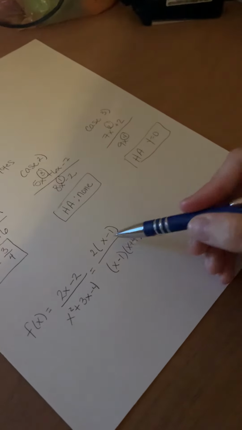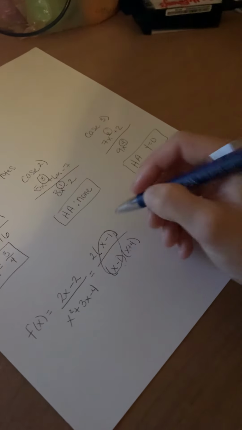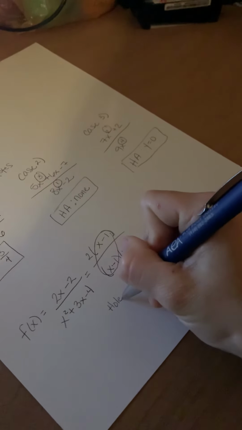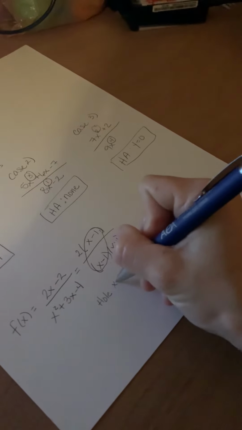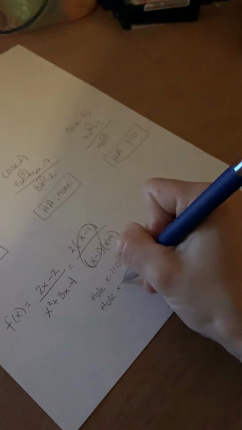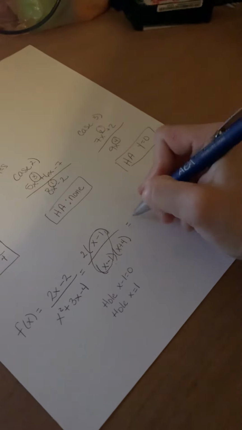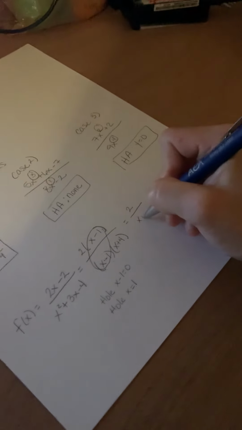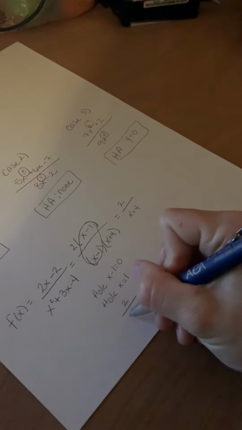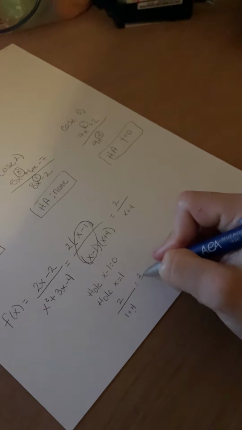This time, I have a common factor in the numerator and the denominator. When that happens, x minus 1 no longer is a vertical asymptote. We actually have a hole at this point. So there will be a hole at x minus 1 equals 0, which means there is a hole at x equals 1. What you would do is you will cancel these out in the function, and you'll have 2 over x plus 4. You'll plug that value into this function. So 1 plus 4 is 5, 2 over 5.